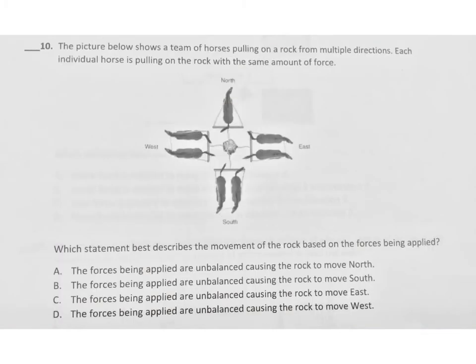Number 10, the picture below shows a team of horses pulling on a rock from multiple directions. Each individual horse is pulling on the rock with the same amount of force. Go ahead and take a look at the picture. Question, which statement best describes the movement of the rock based on the forces being applied?